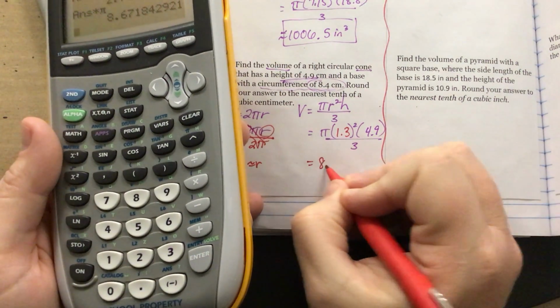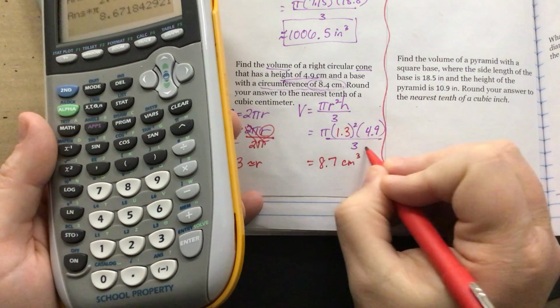8.7. And again, it would be cubic centimeters.